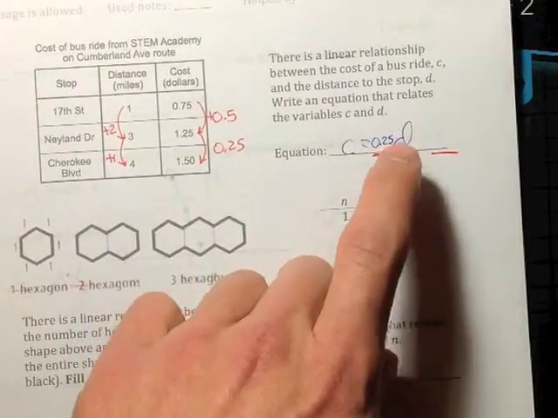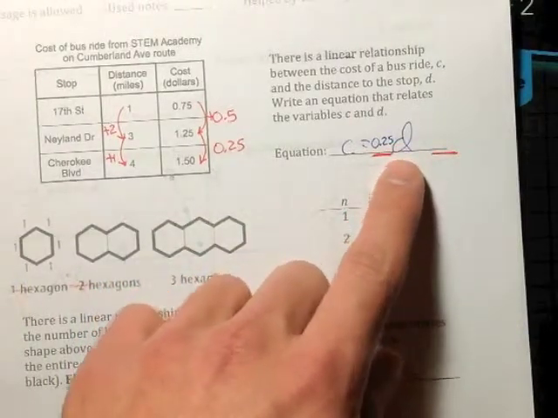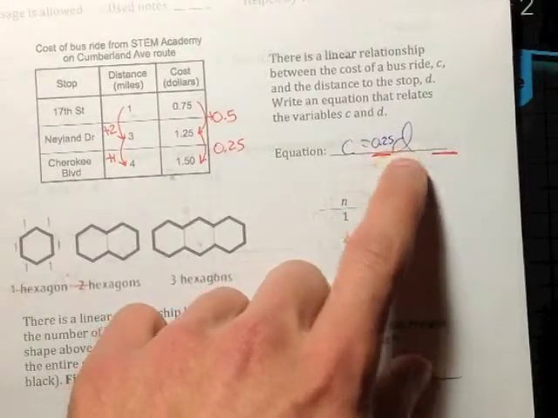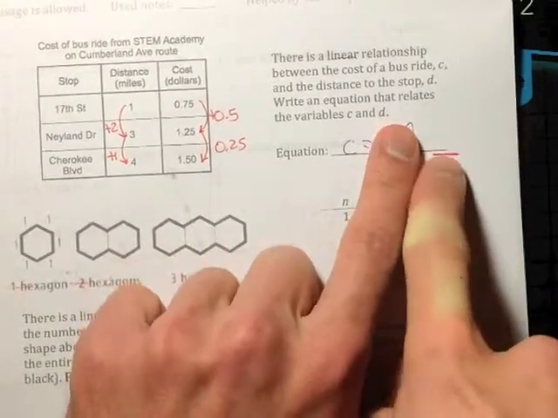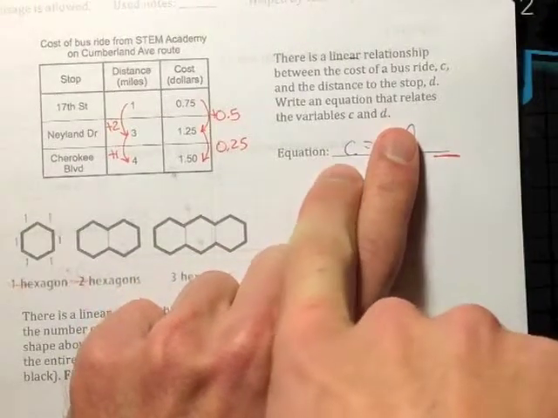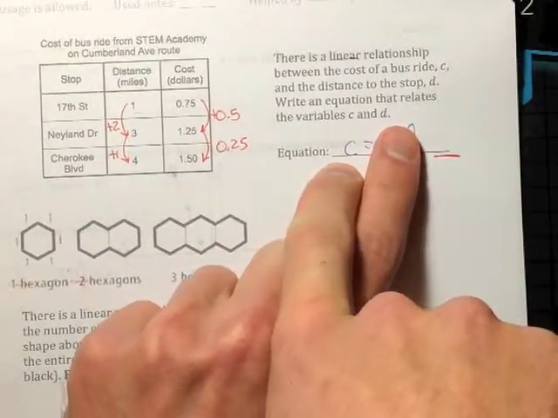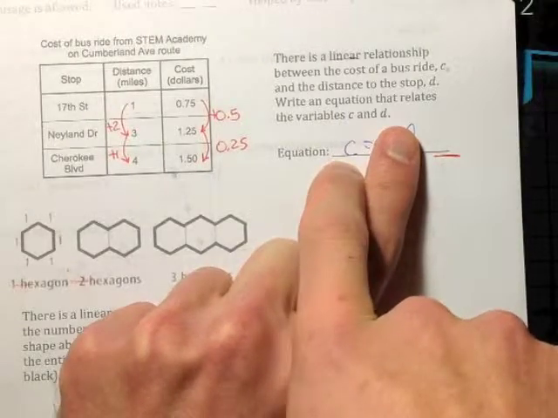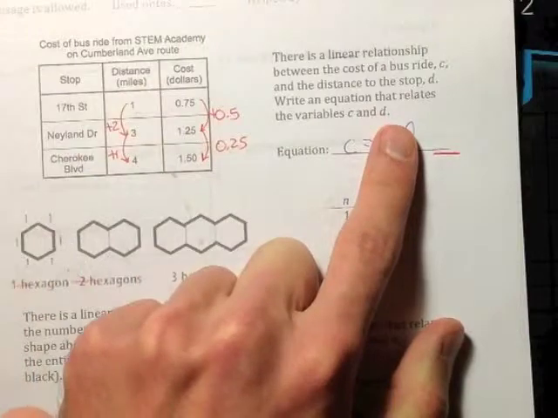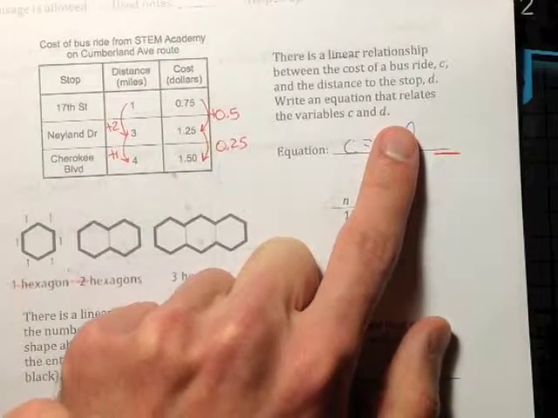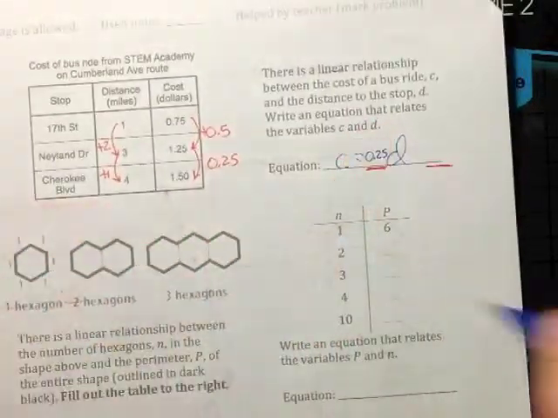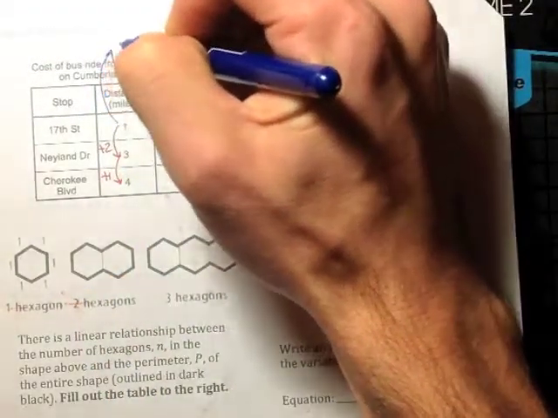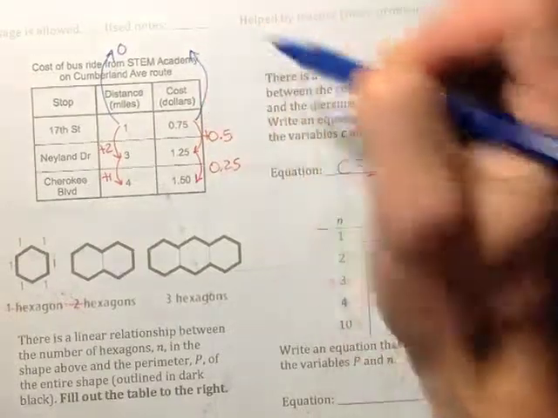Now, if we didn't travel any distance at all, we just hopped on the bus and then hopped back off, so distance is 0, what would the cost have been? What is the flat cost of getting on the bus? How much would they charge just to let you on the bus, even if you didn't go anywhere? Well, let's try to extend this pattern backwards. If the distance were 0, what would the cost be?